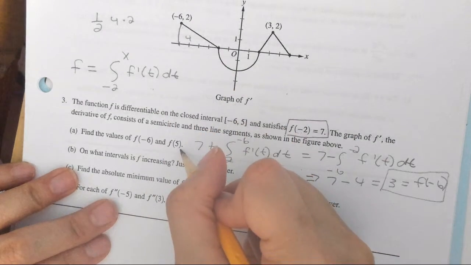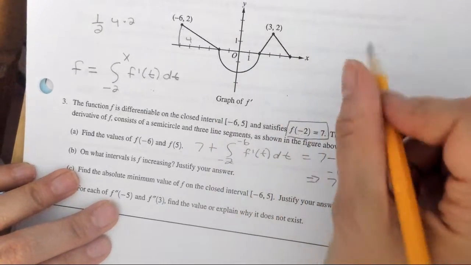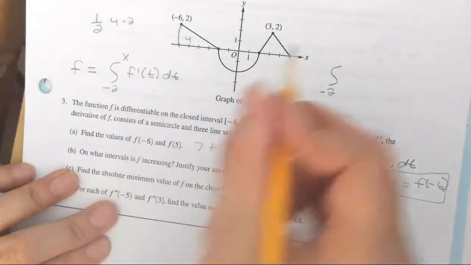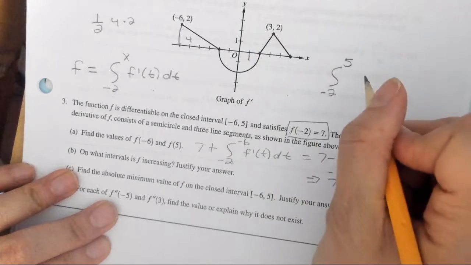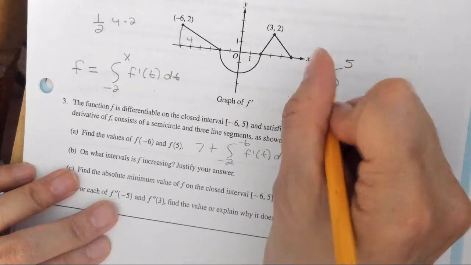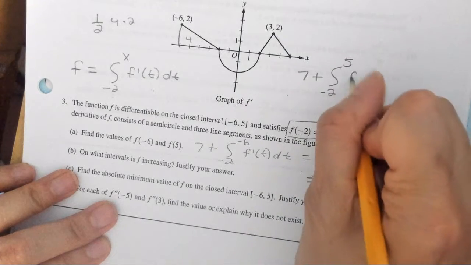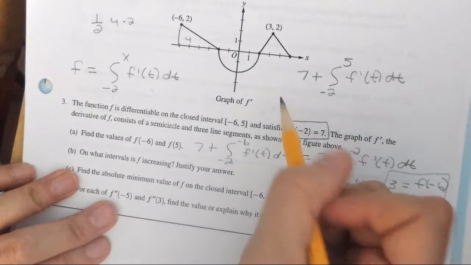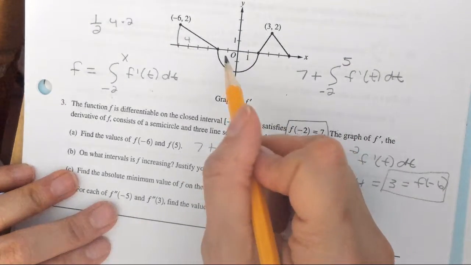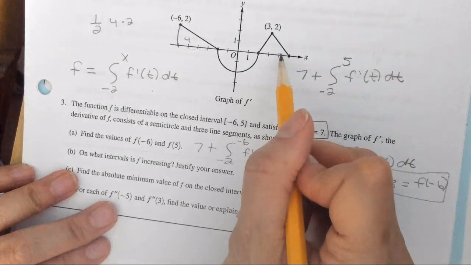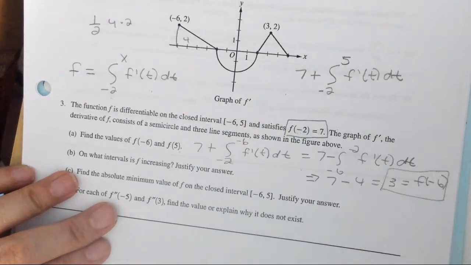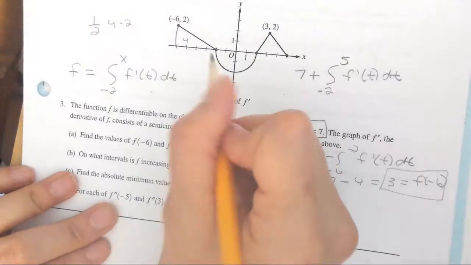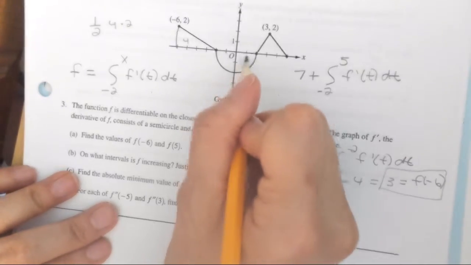And now we need to find f of 5. So I'll do that over here. Again, we're starting from -2, writing my function from -2 to 5. And I know from -2 to 0, I have my 7 plus the integral of f prime of t dt. And now I'm going from -2 all the way to 5. What do we have here? We have a semicircle, so this is 1, 2, 3, 4.